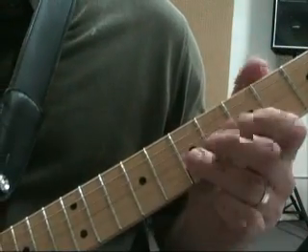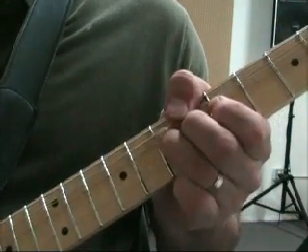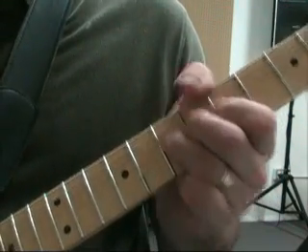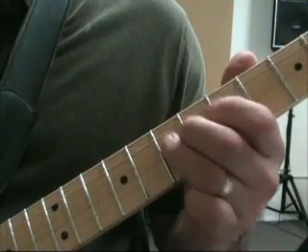But we're actually going to bend the first note. It would be an immediate bend. 1, 2, and 3, 4, and. Try again. 1, 2, and 3, 4, and.